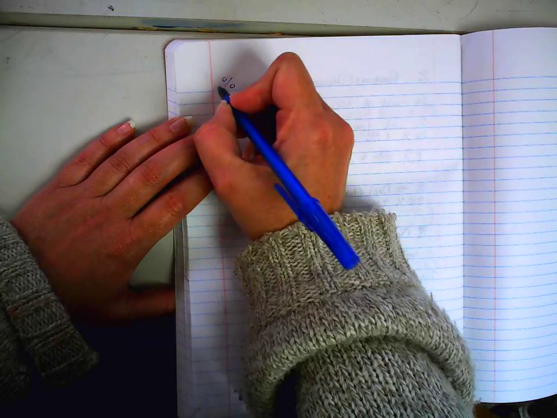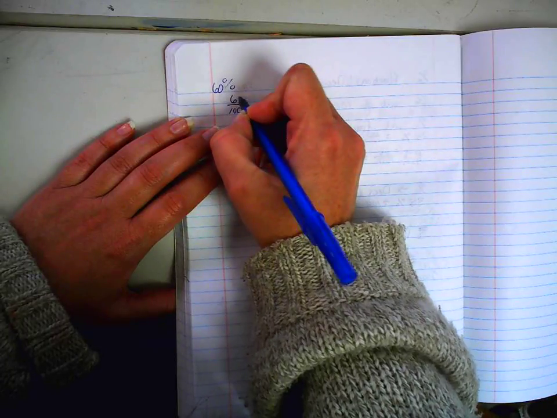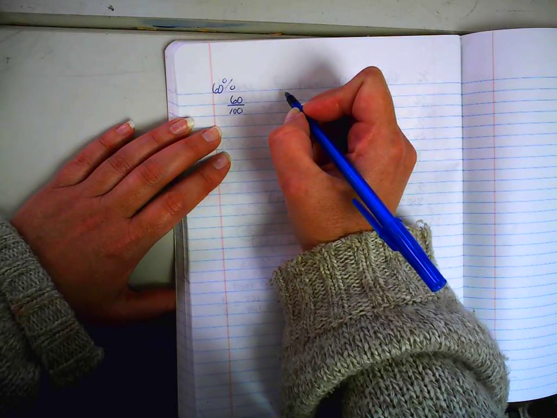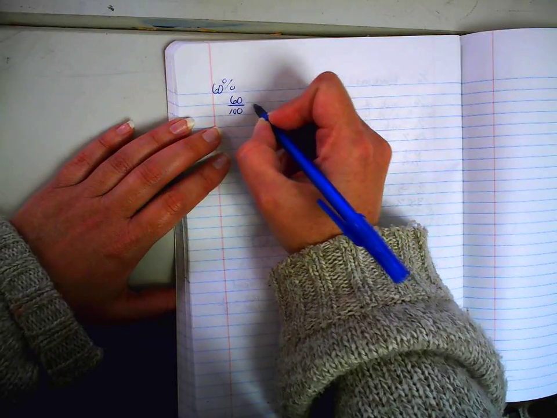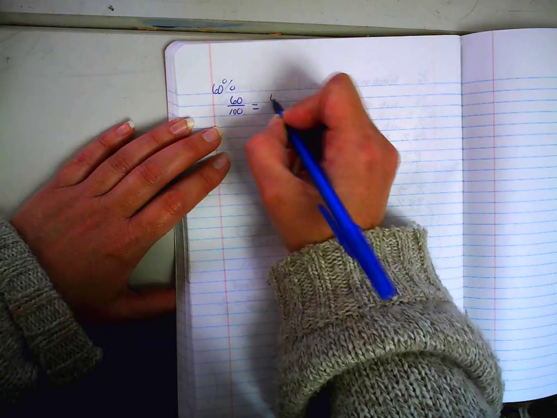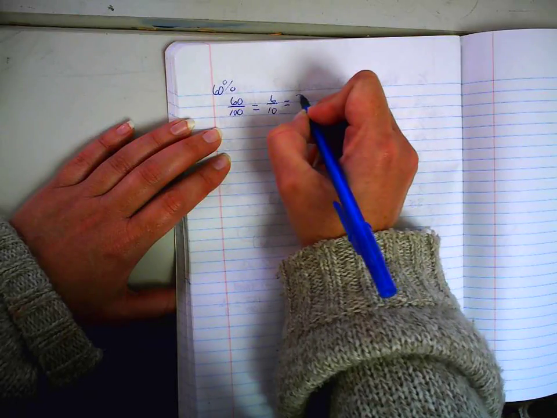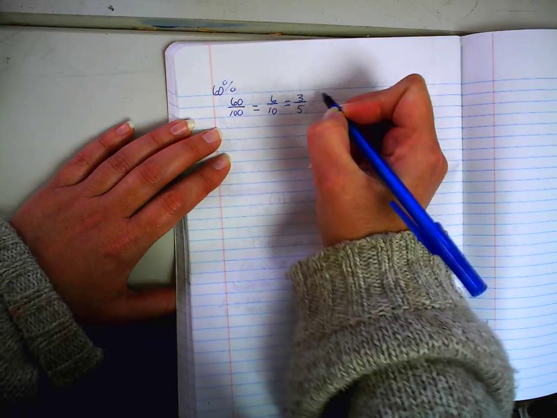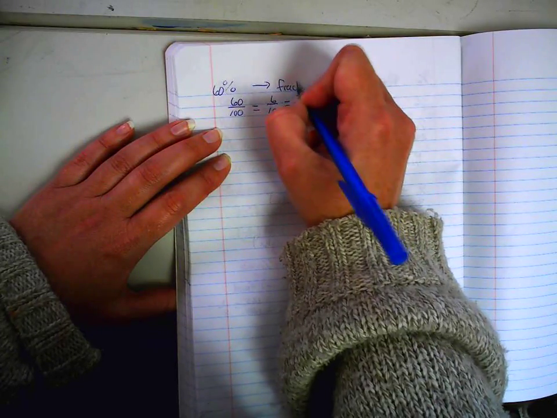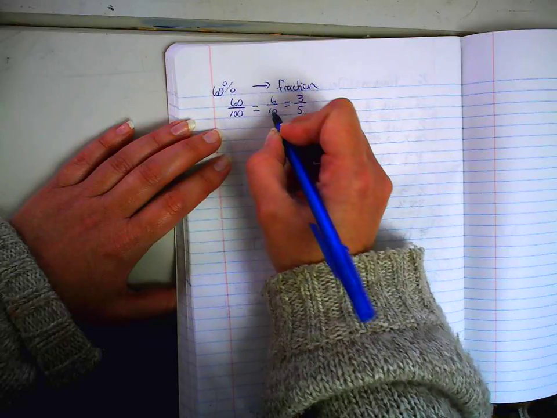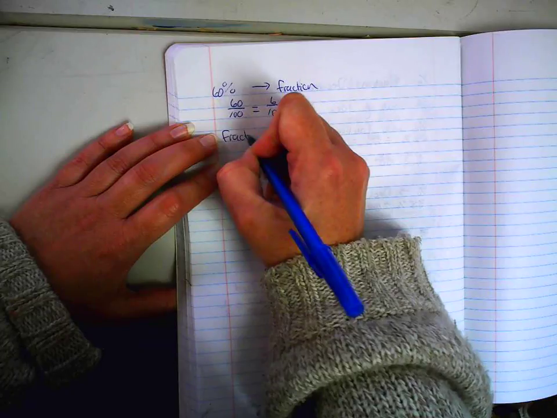So if someone told me I have 60%, I would know that it means that there is 60 out of 100. Now this is a fraction, right? And so I can simplify this fraction by dividing by 10 at the top, dividing by 10 at the bottom, or I can keep on simplifying, divided by 2 at the top, divided by 2 at the bottom. So I can change a percentage into a fraction. Okay? Out of 100, simplify, simplify.